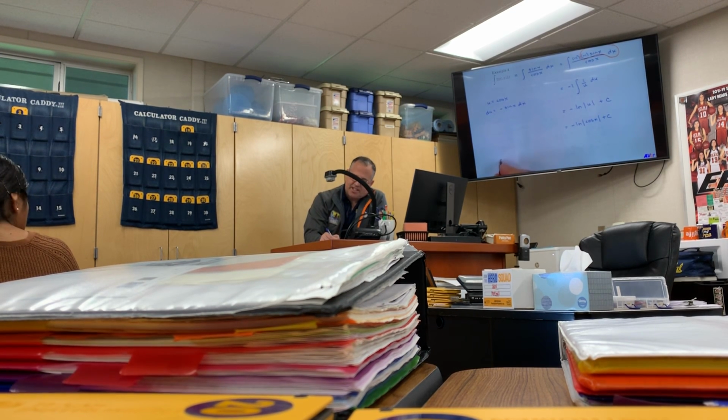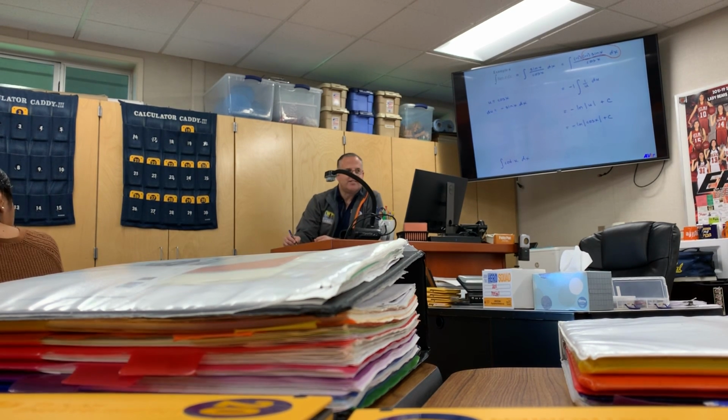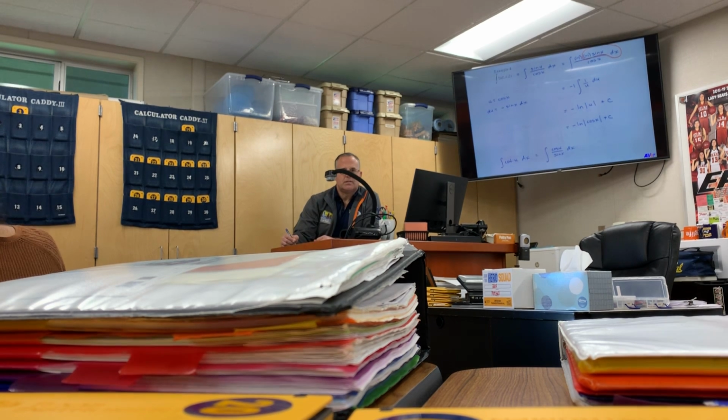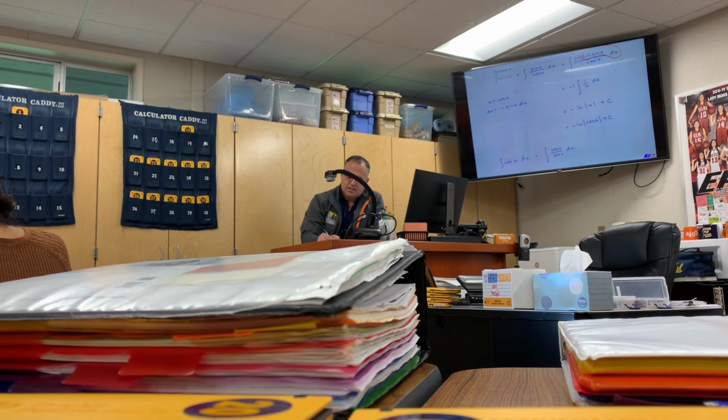So what the heck is the integral of cotangent x dx? I think I know. Think about it. Cosine x over sine x? Let u be sine x. Du would be cosine of x dx.